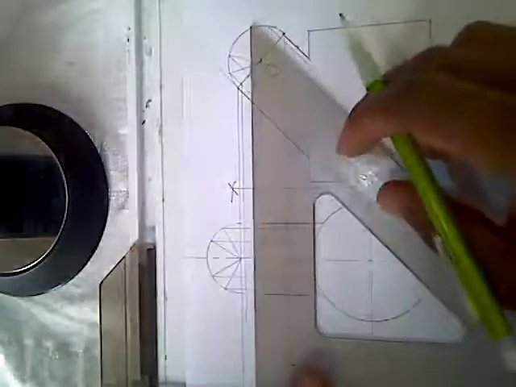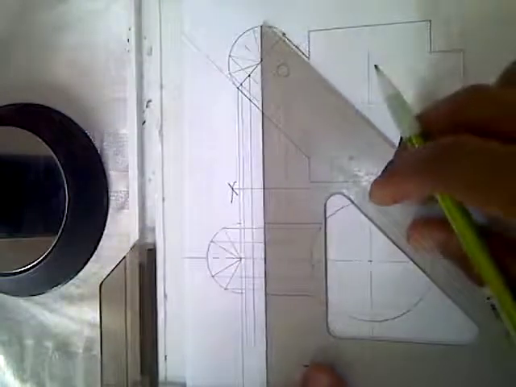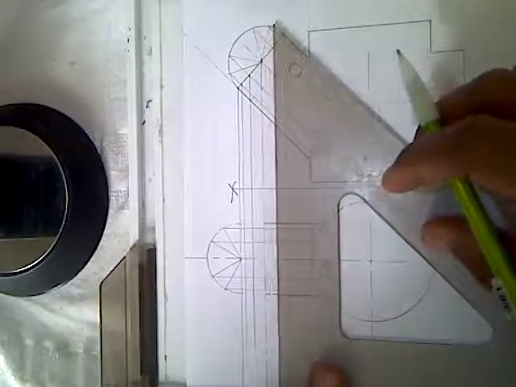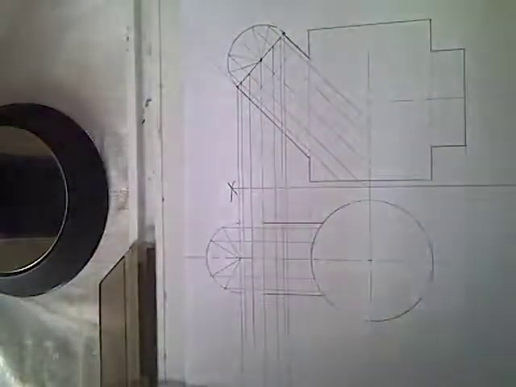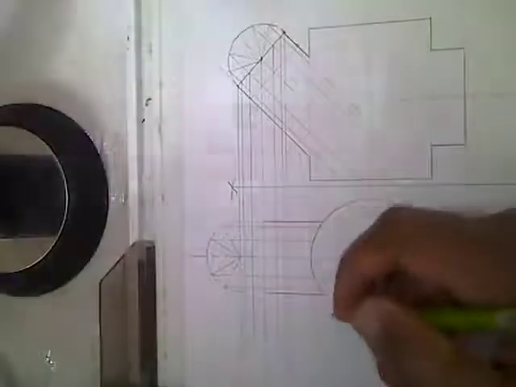1, 2, 3, the center. Again, 1, 2, very faintly, 3 at the corner there. I drop them. Now let's look at what we have done.